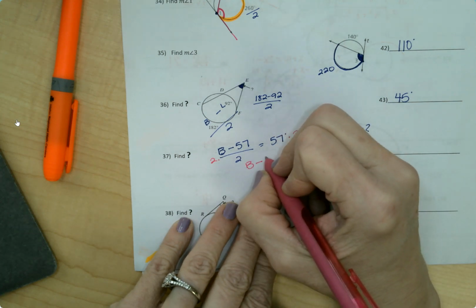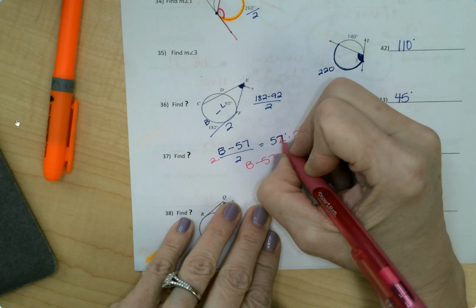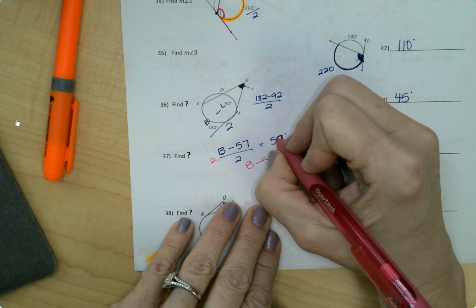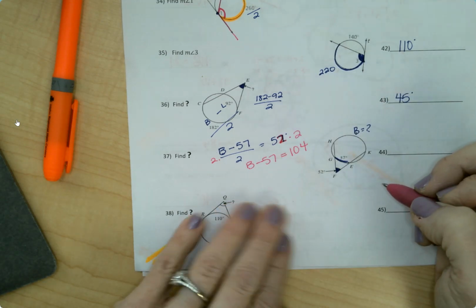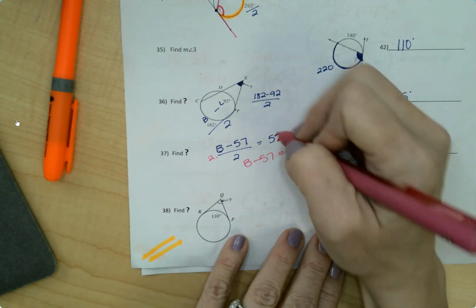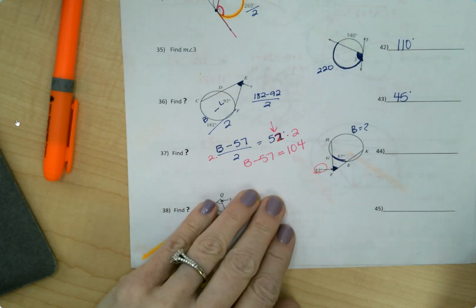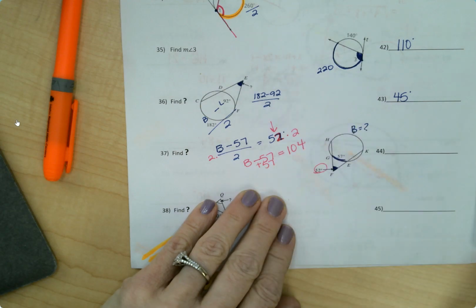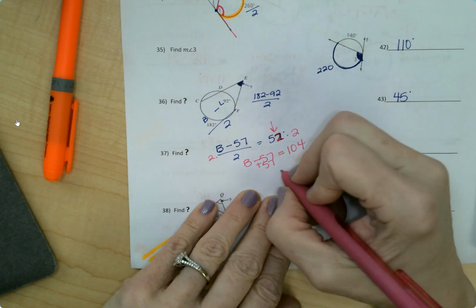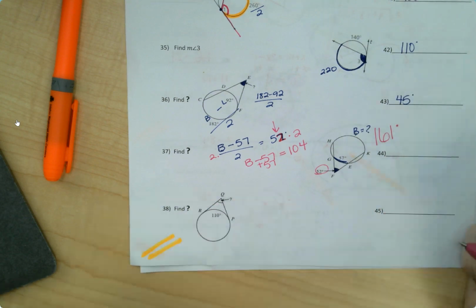So B, take away 57, is, hold on, this should be a 52. I just caught my error. That would be 104. Okay, so be careful. This is the outside number there. So 52 times 2 is 104. And then 104, we're going to add 57 to it. And that will be 161. So this angle over here is 161 degrees.